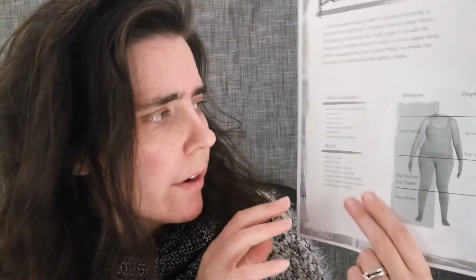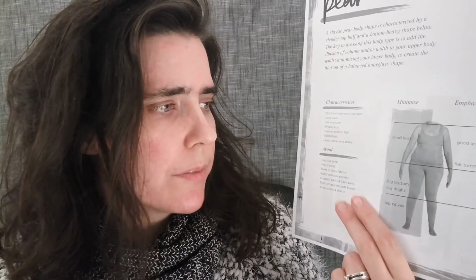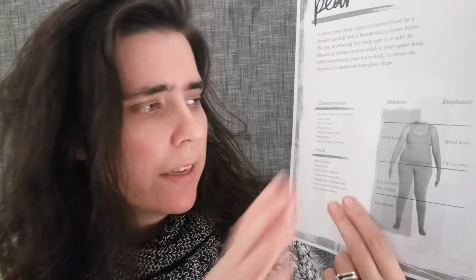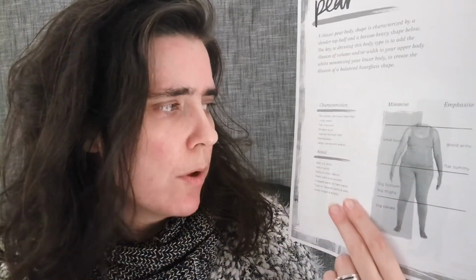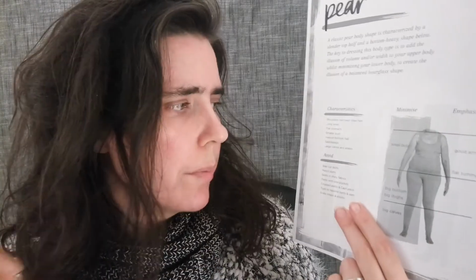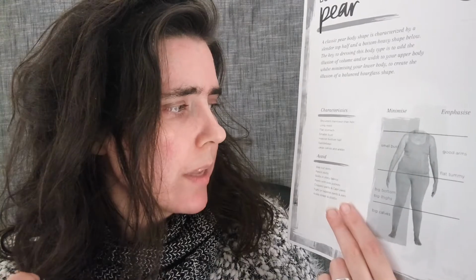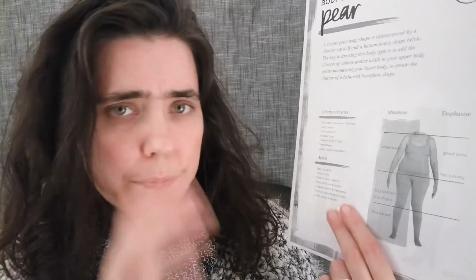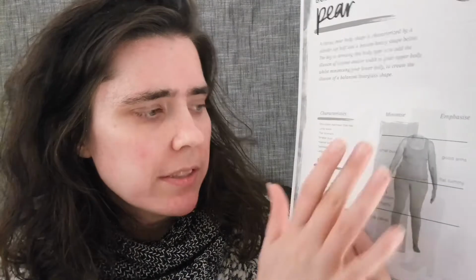And we have pear. So a pear has shoulders that are narrower than the hips, a long waistline, flat stomach, a smaller bust, heavier on the bottom half, maybe some saddlebags on the hips, large calves and ankles. And so here you want to minimize the small bust, the big bottom, big thighs, big calves, but really emphasize those arms and that nice flat tummy.